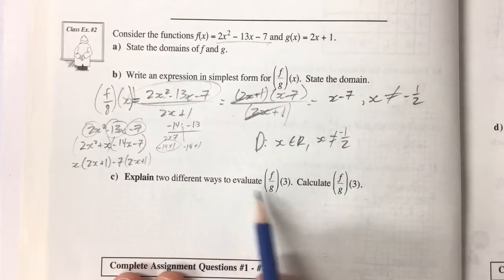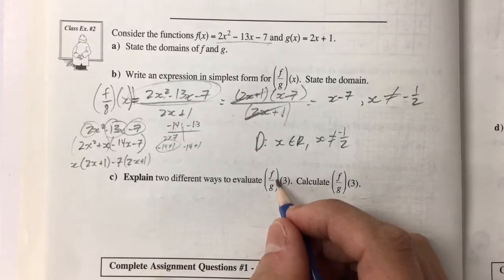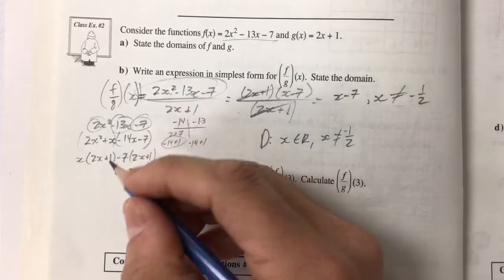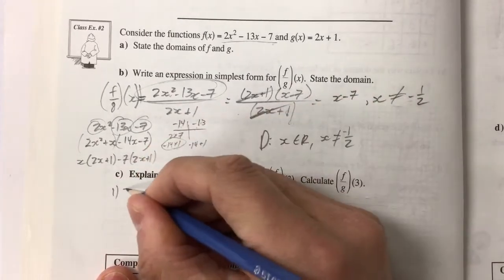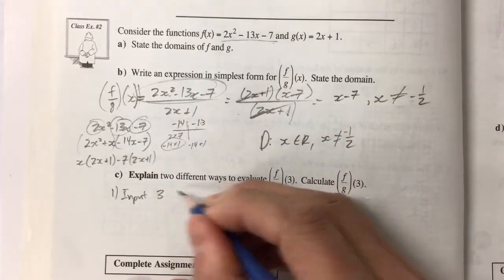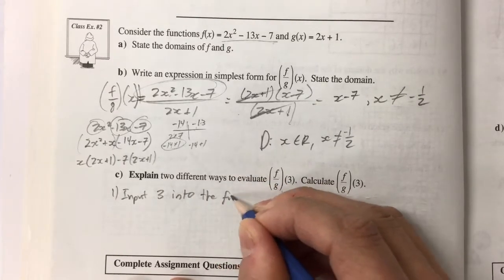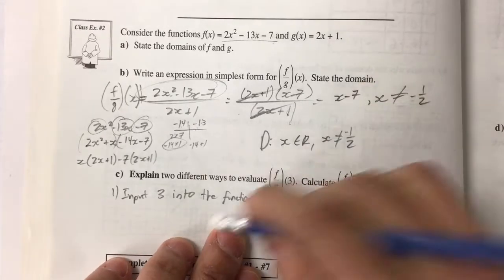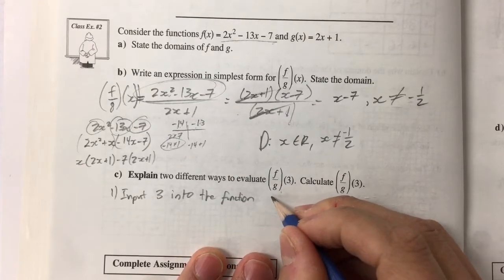Now explain two different ways to calculate or evaluate f divided by g of 3, and then we want to actually calculate it. So number one, we could input 3 into the function x minus 7.